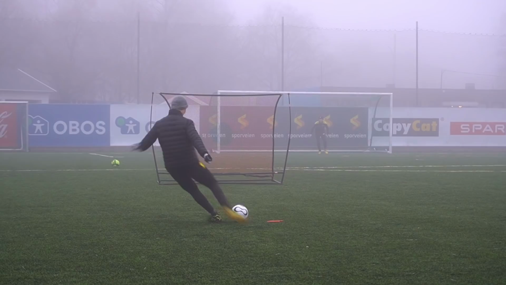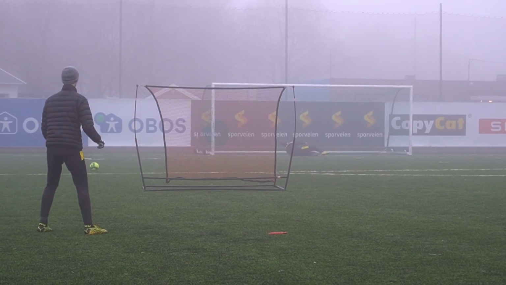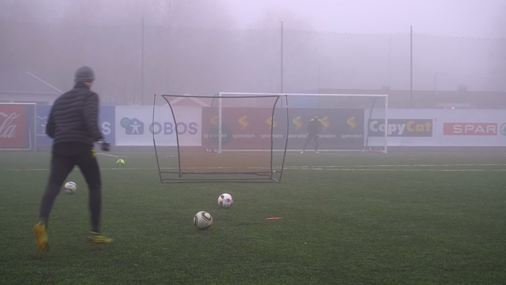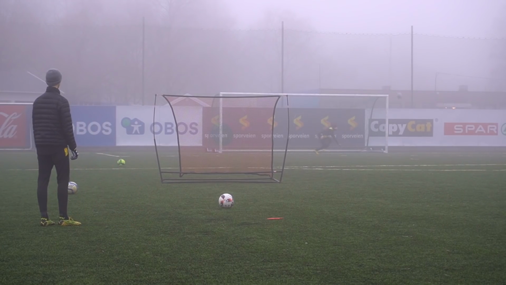Juninho and his knuckleball free kicks revolutionized the game of football, but nowadays it is not that common to see because it is so difficult to pull off in a game.